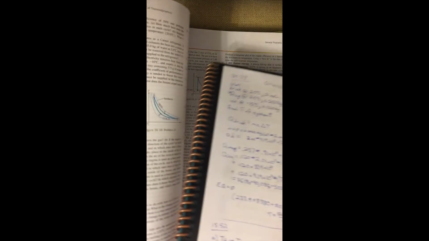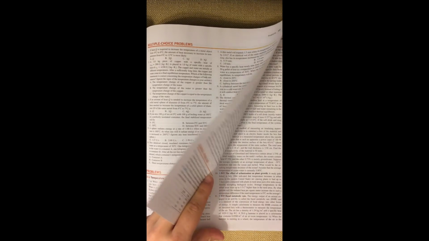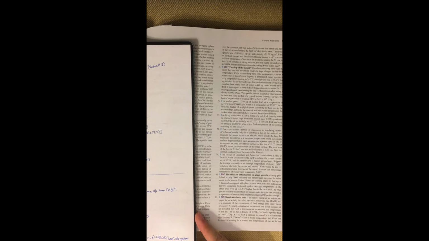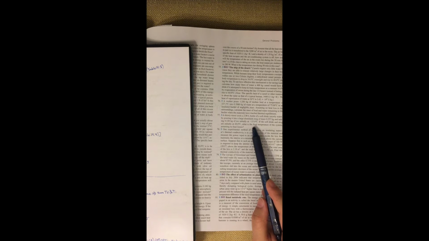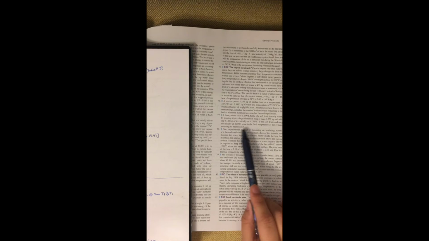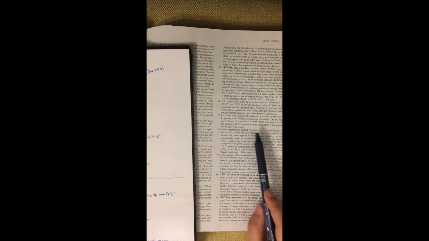Let's get started with chapter 14, question 77. A thirsty nurse cools a 2-liter bottle of a soft drink, mostly water, by pouring it into a large aluminum mug of mass 0.257 kilograms and adding 0.120 kilograms of ice initially at negative 15.0 degrees Celsius. If the soft drink and mug are initially at 20 degrees Celsius, what is the final temperature of the system, assuming no heat is lost?